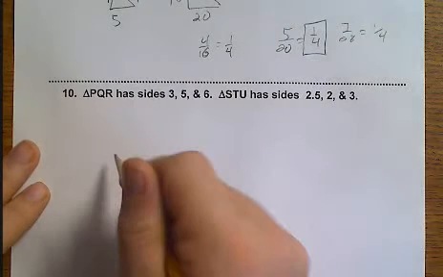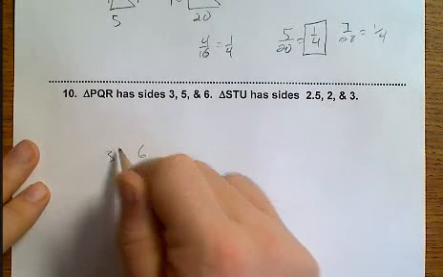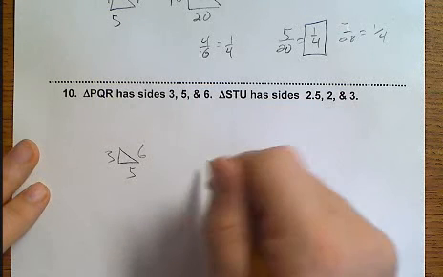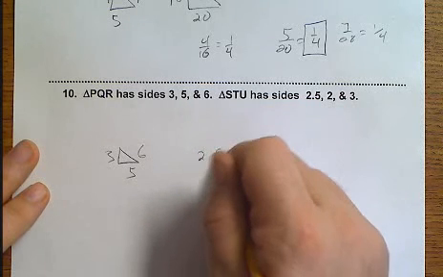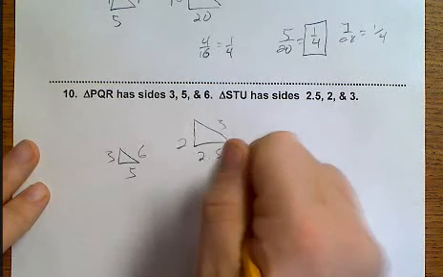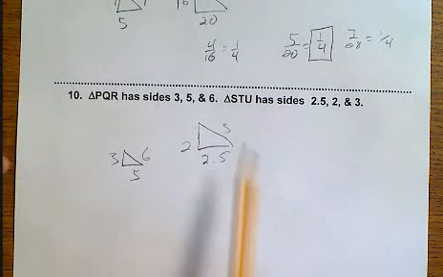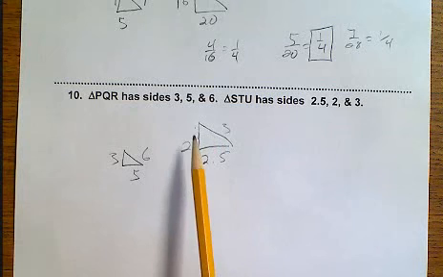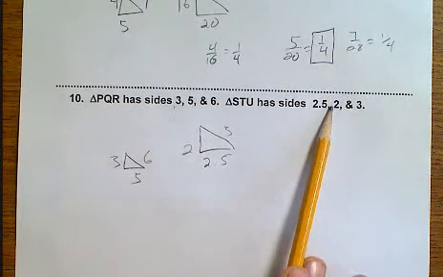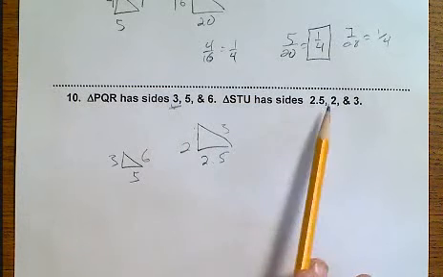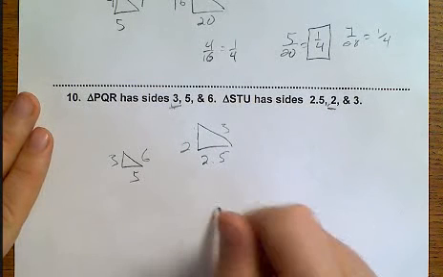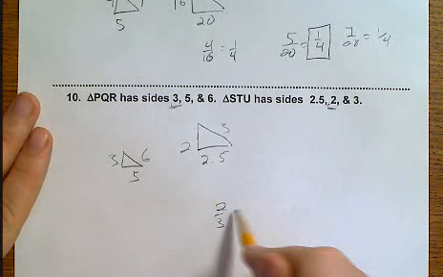PQR has sides of 3, 5, and 6. STU has sides of 2.5, 2, and 3. Notice I changed these around just a little bit because my smallest side needs to match up with my smallest side. So we're going to try 2 over 3. Well, that equals 2/3.